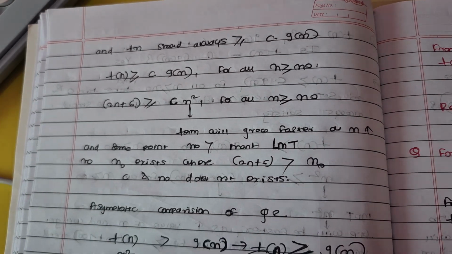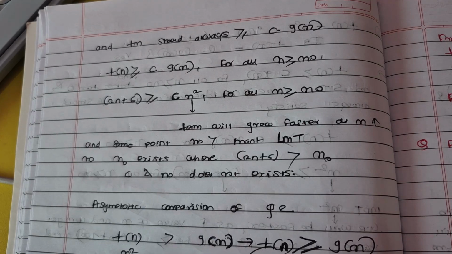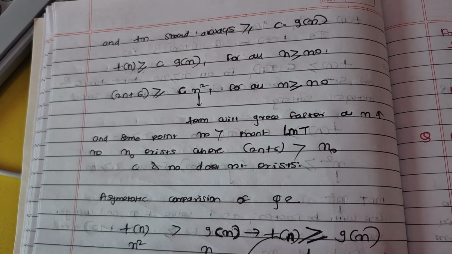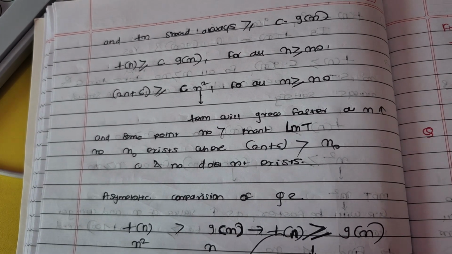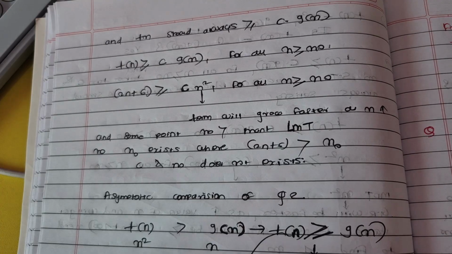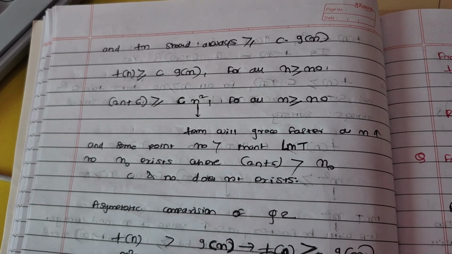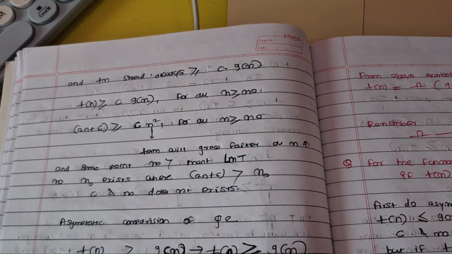The term will always grow faster as n increases, and at some point n naught it exceeds the left side term. So here c and n naught do not exist, because 2n plus 6 cannot be greater than n square at any time.